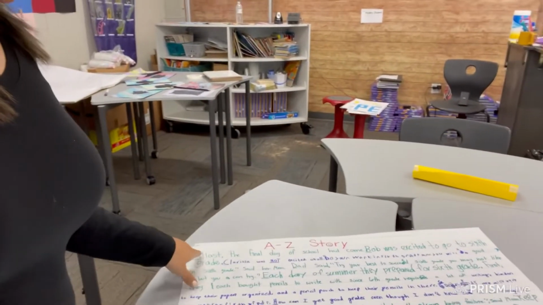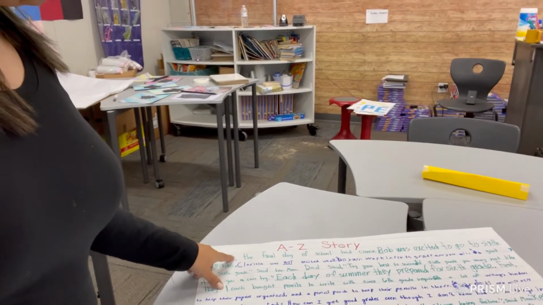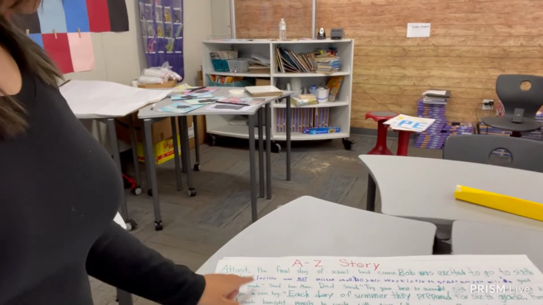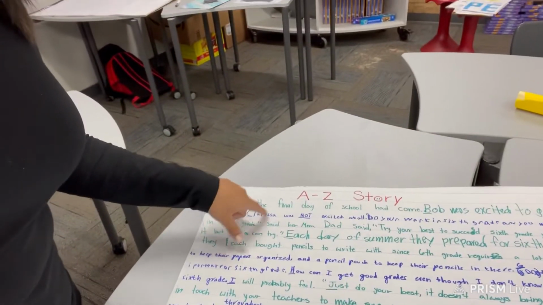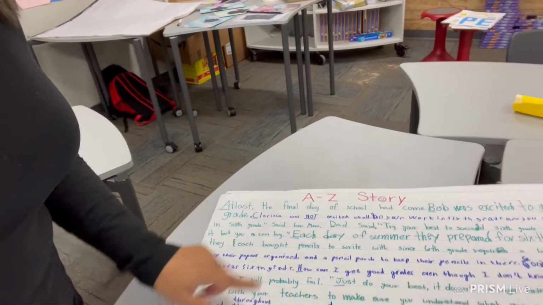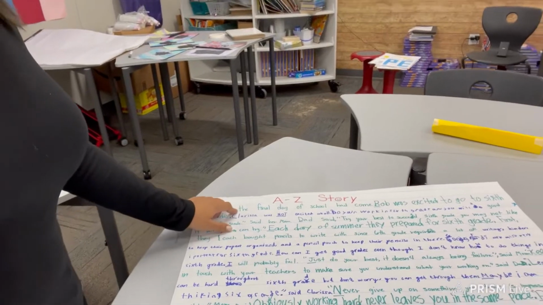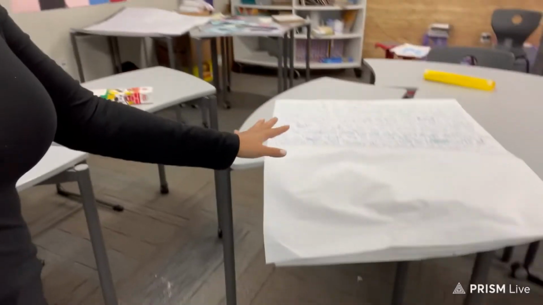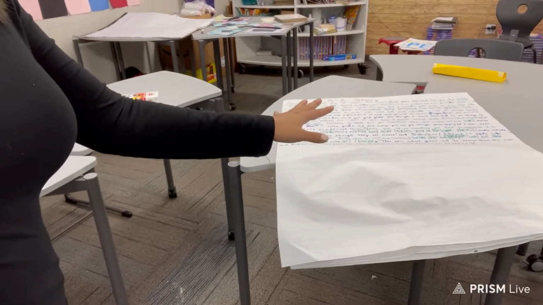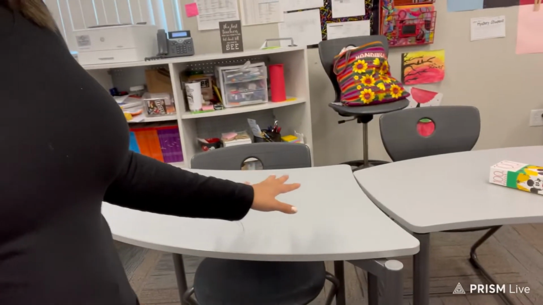The first group has a greenish color, and the second group that has the puzzle, I gave them a blue color for their writing, so I can tell what group wrote what. And so once the timer goes off, it takes about 3 minutes, and they have to switch. So those that were working on the puzzle now are working on the A through Z writing. Those that were working on the writing are now working on the puzzle.